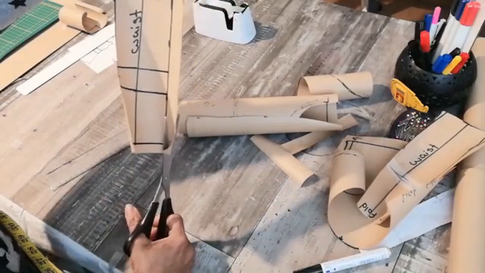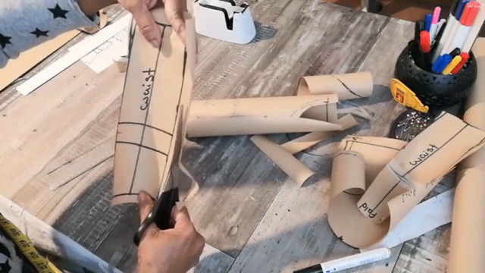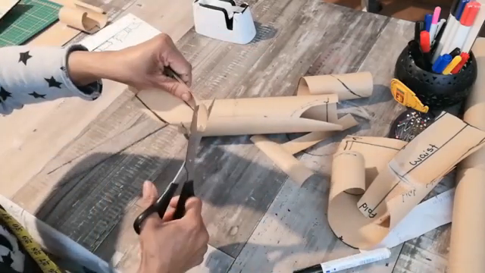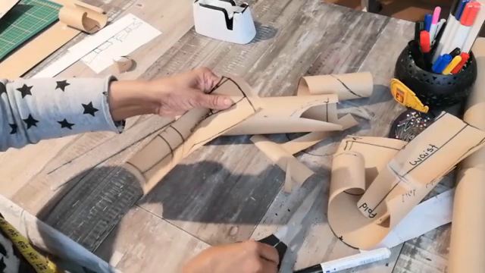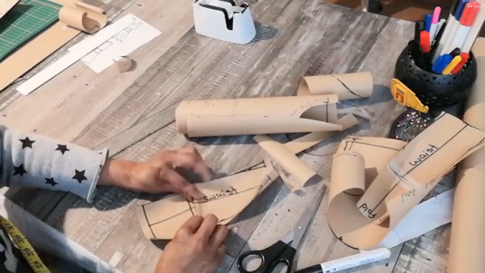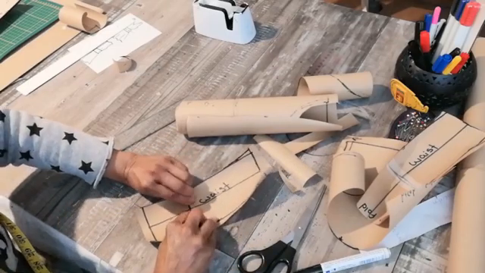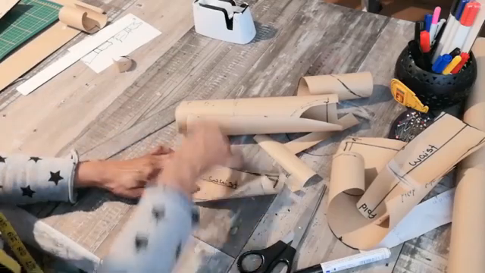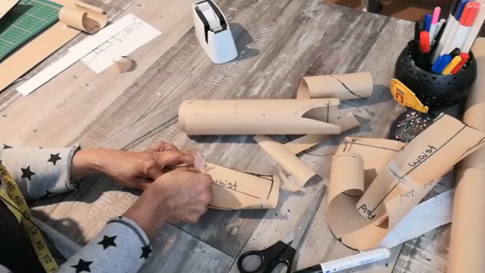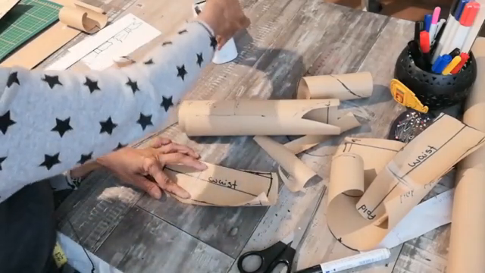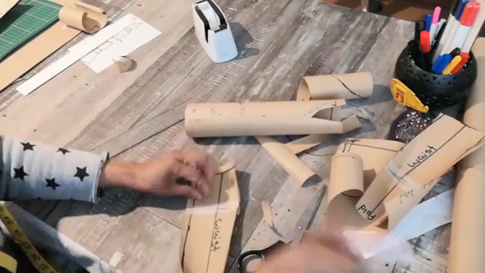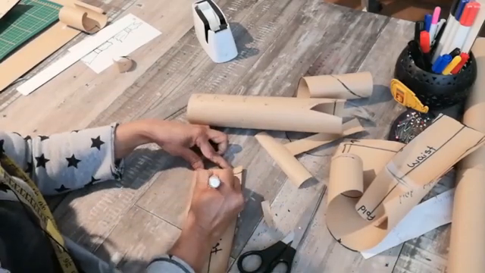I'll leave it half inch. And close this dart. Okay. This is center back.